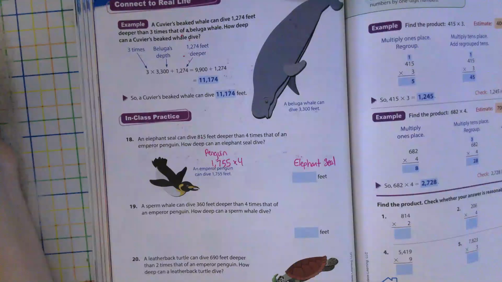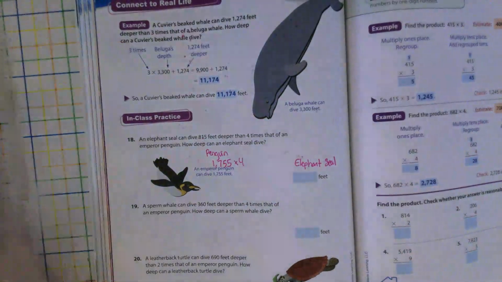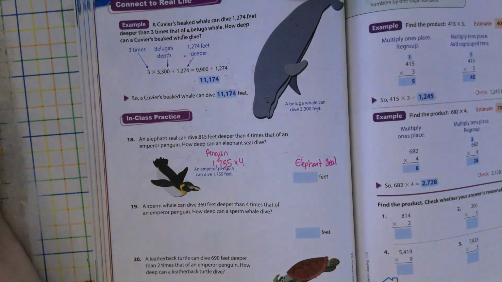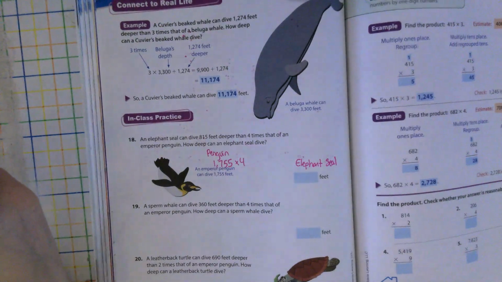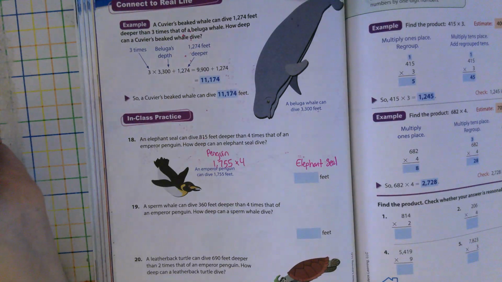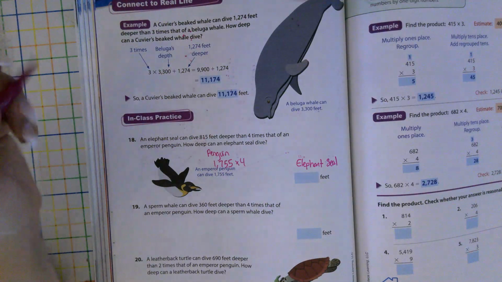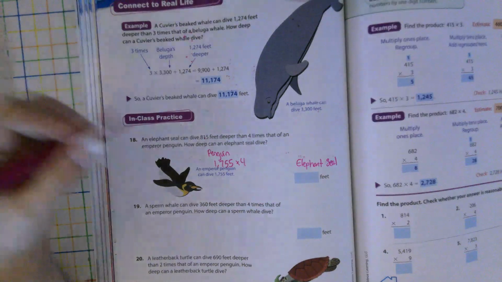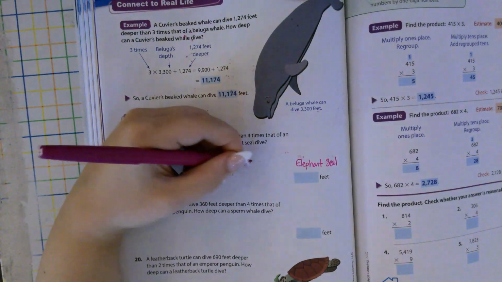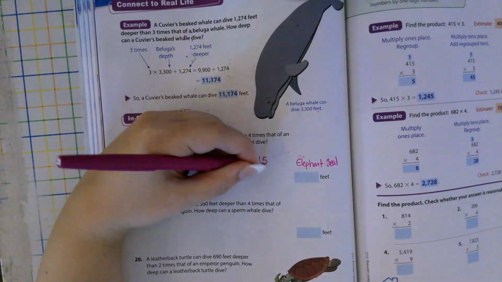And then at the end, I need to do something. It says it can dive 815 feet deeper. So what's the last part I have to do, Easton? Multiply by 4. It's already multiplied by 4. Last part. You have to find out how deep can the elephant seal dive. Brentley, what do I need to do? You gotta add 815. Yes, plus 815.